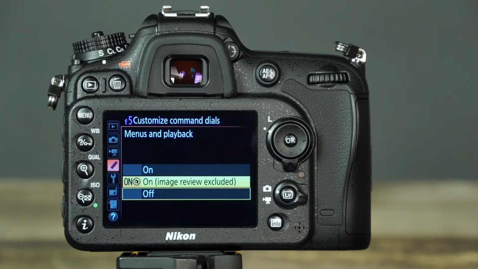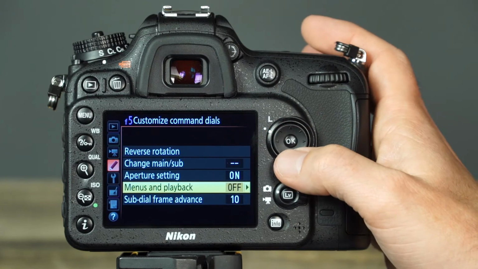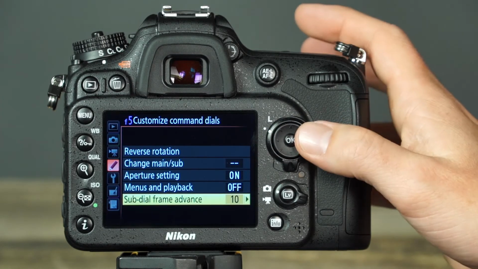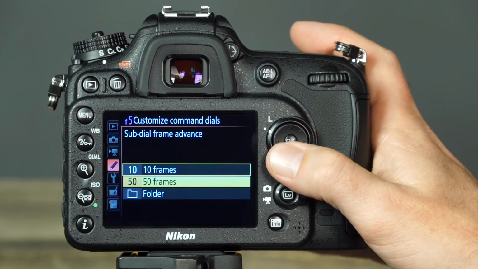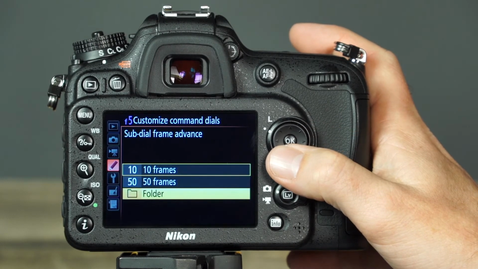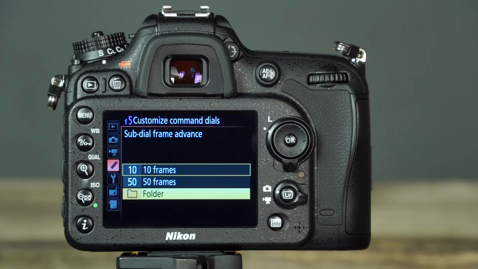The final option for customizing the command dials is Sub-Dial Frame Advance, with options for 10 frames, 50 frames, and folder. With this option, you can rotate the sub-command dial in playback mode to quickly skip forward or backward 10 frames or 50 frames, or by folder.